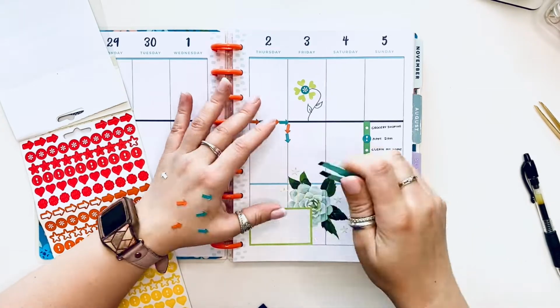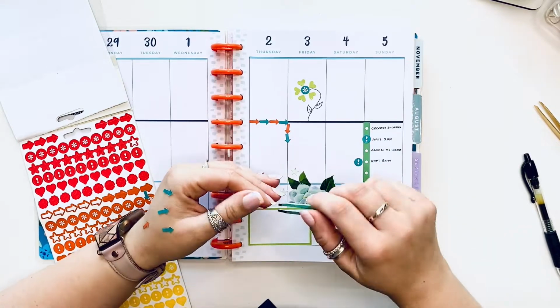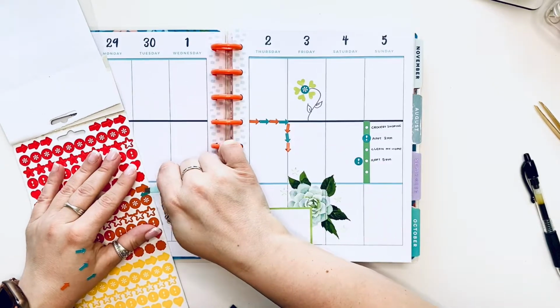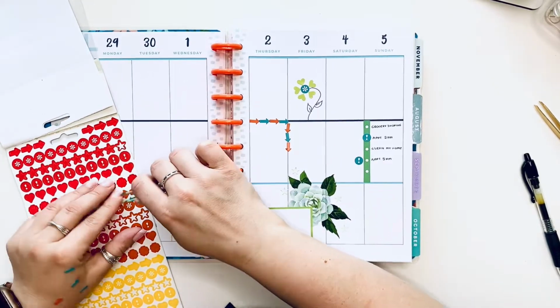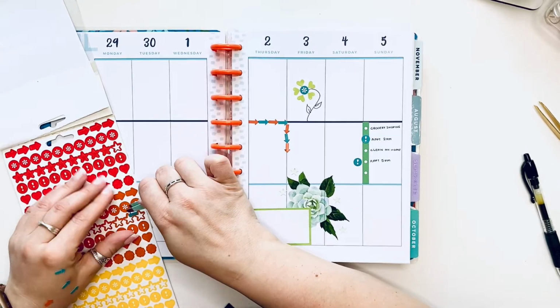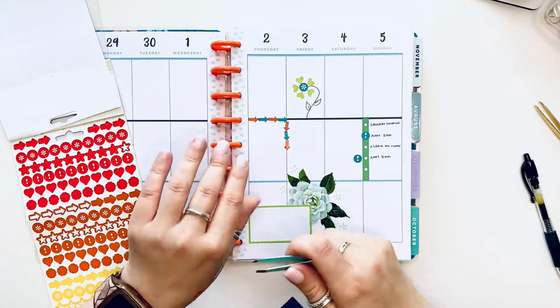I love them. I think they're fantastic. I think they're really, really fun to use. And they have a multitude of uses. So I know that most sticker books that we buy from Happy Planner usually have some kind of bullet points. So there's so many things you could do with them.